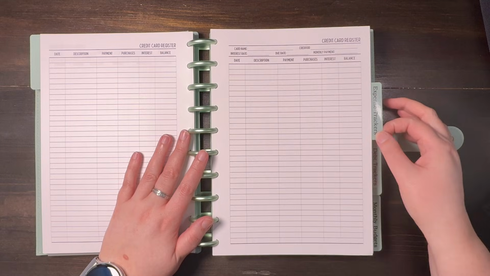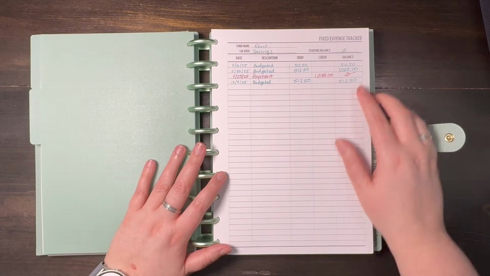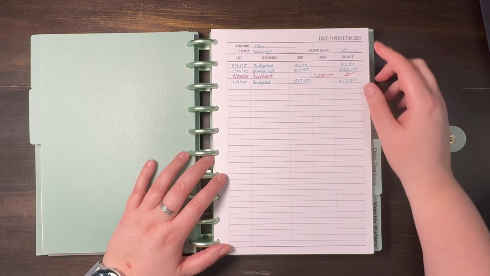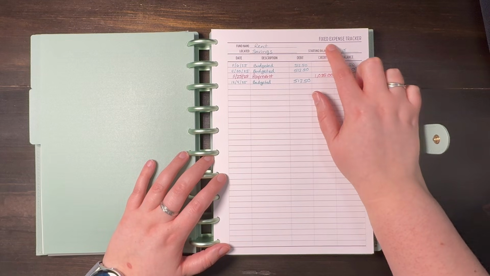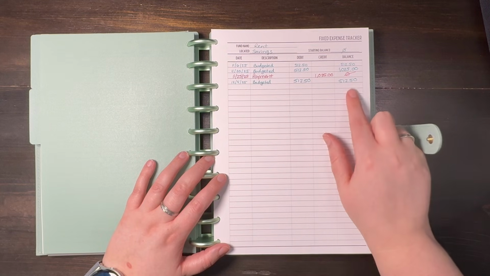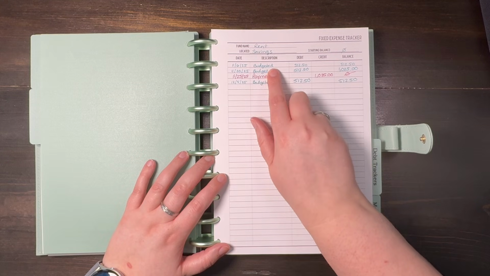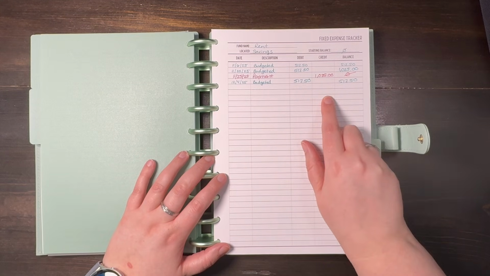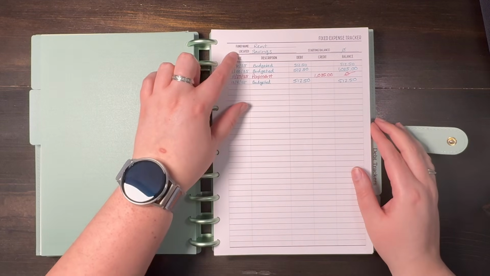And then after that, I have expense trackers, and these are my different category trackers for my budgeting. So I have them broken out. I have the type of category at the top where it's fixed or variable. So it's just what I've shown on the videos. You can go in and you can put my date and my description, if it's money that I'm budgeting or spending, and then the running balance for that category, and then where it's located.